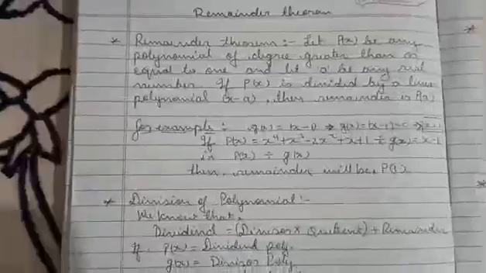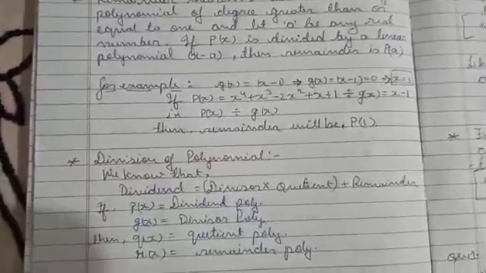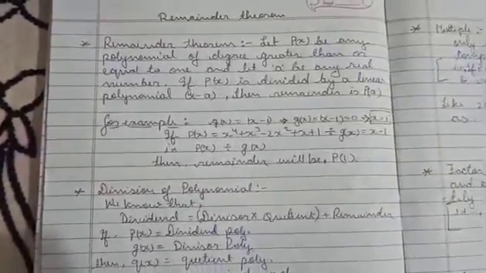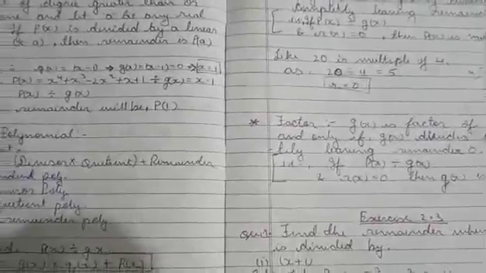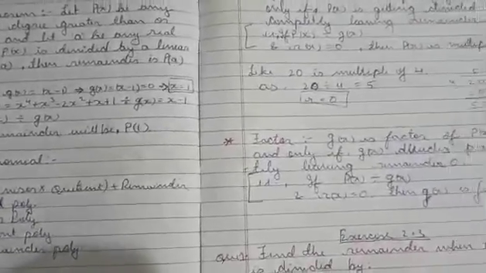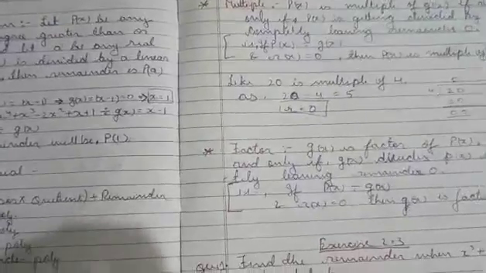So this was the basics of the topic which we have to understand to solve exercise 2.3: division of polynomials, the remainder theorem, and what factors and multiples are. In the next video, which I will attach with this, we will solve some questions from exercise 2.3.